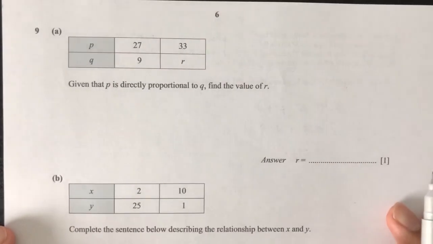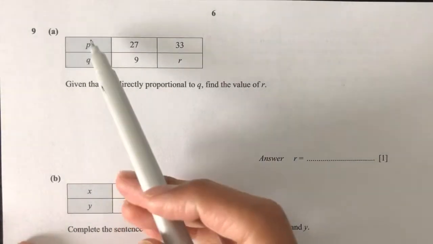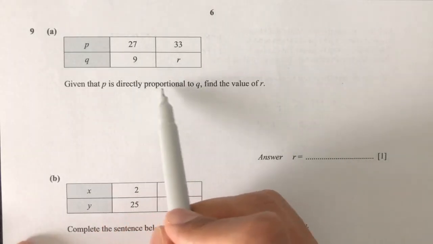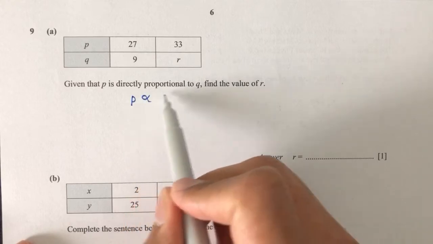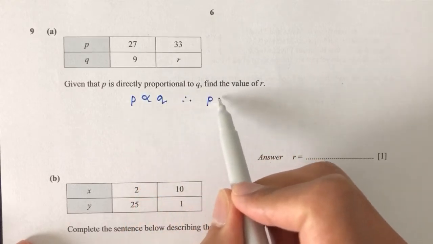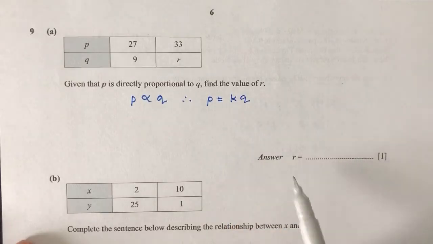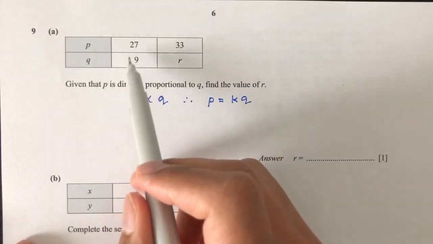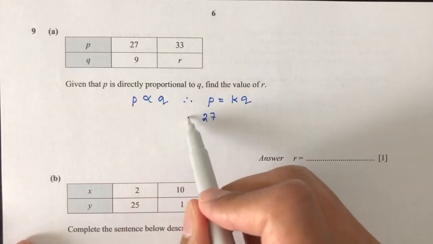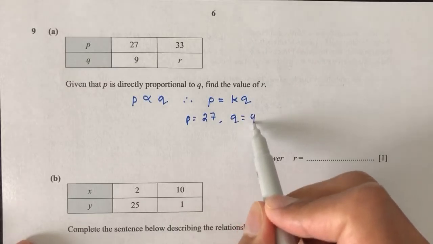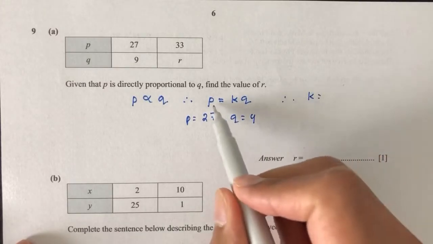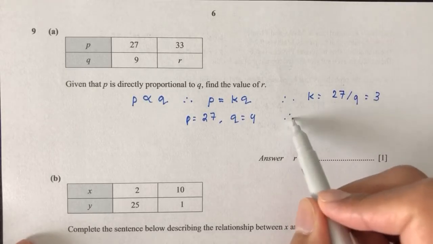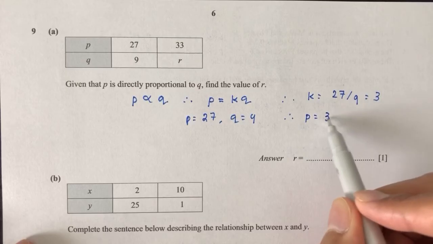So now we move on to question number 9. What do we have? It's a table. We have p, q, and the values, and given the information that p is directly proportional to q, which means p equal to kq. So we have to first use these two values to find the value of k. When p equal to 27, the value of q was 9. So what is the value of k? K will be p, which is 27 divided by 9, which is 3. So the new equation will become p equal to 3q.